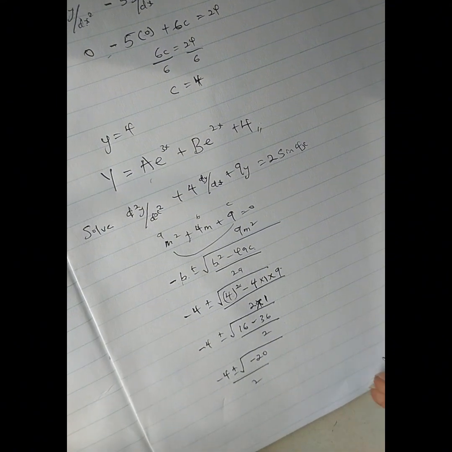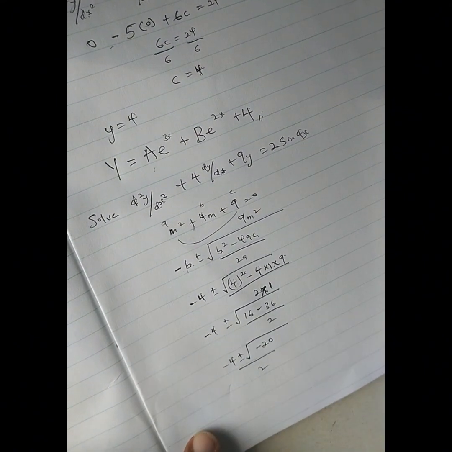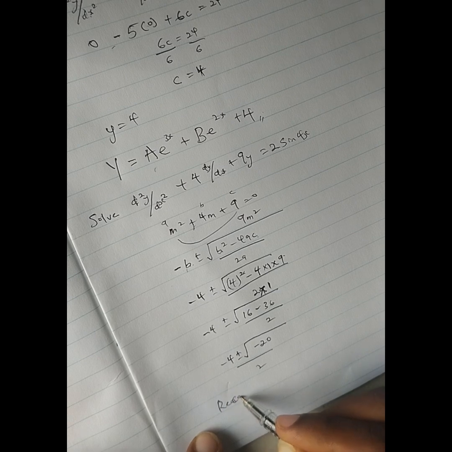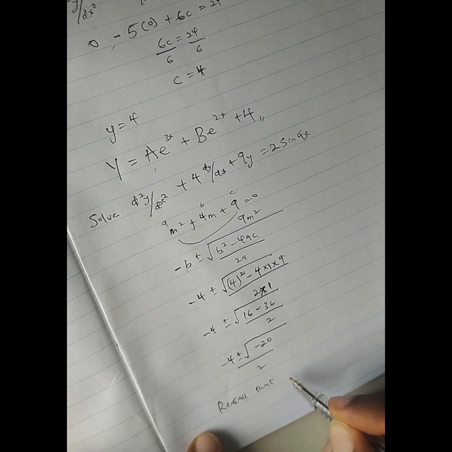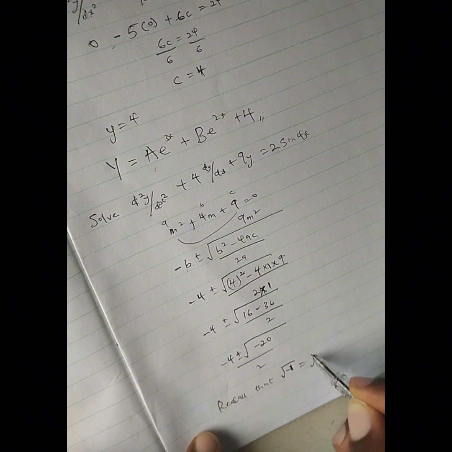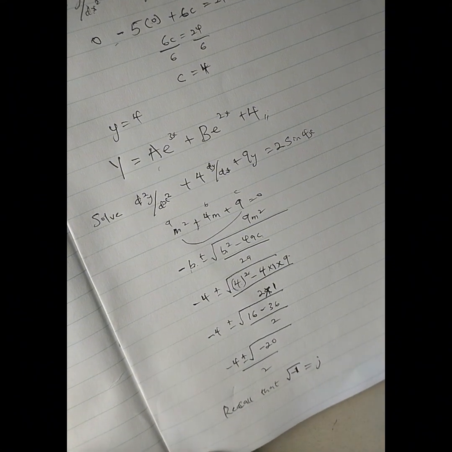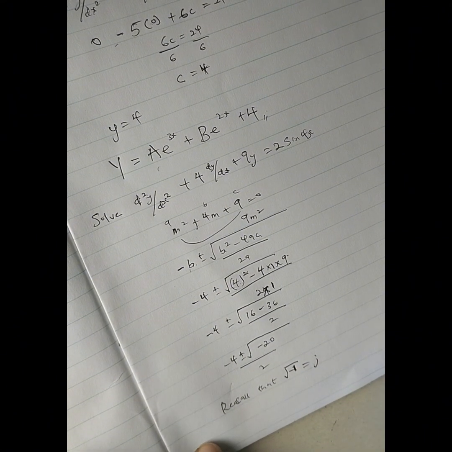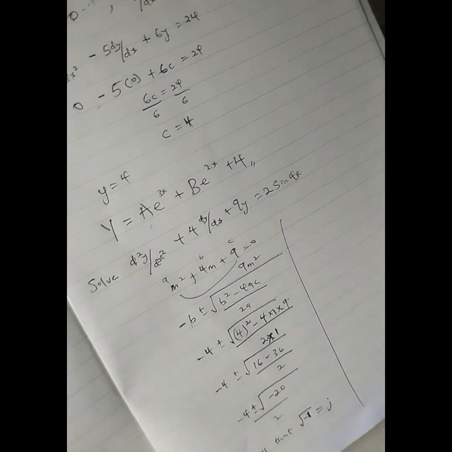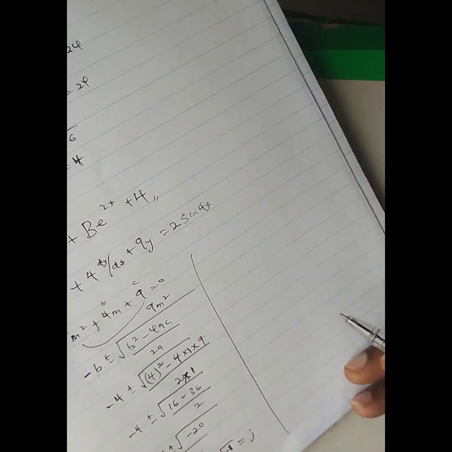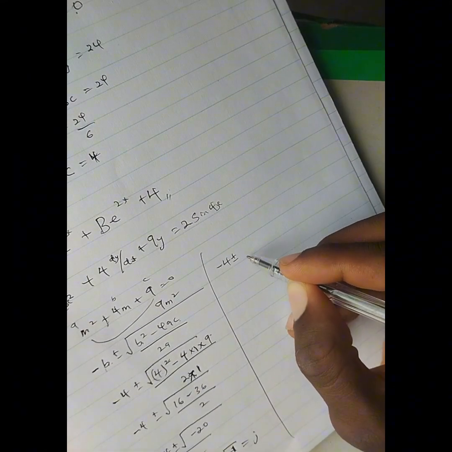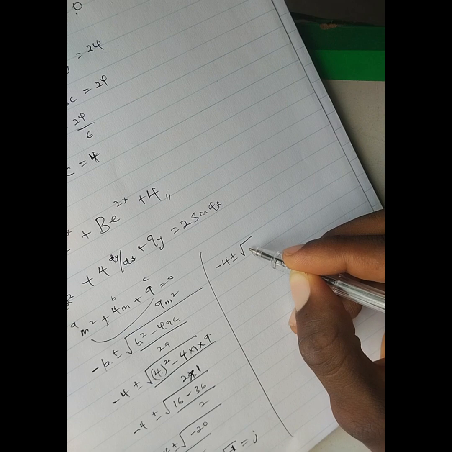So now in complex numbers, you have to recall that root of minus 1 is equal to j. This is what you do in complex numbers. When you recall this, you will be able to solve. So now we have minus 4 plus or minus root of minus 20 over 2.